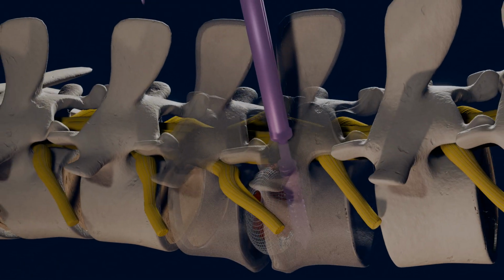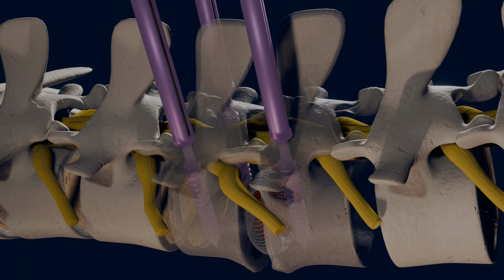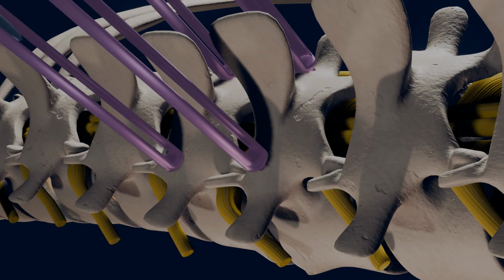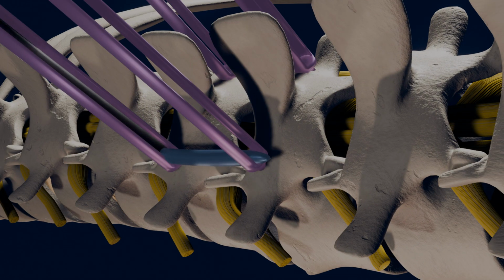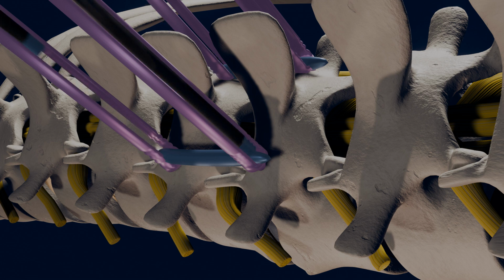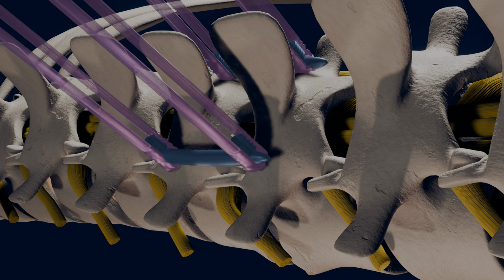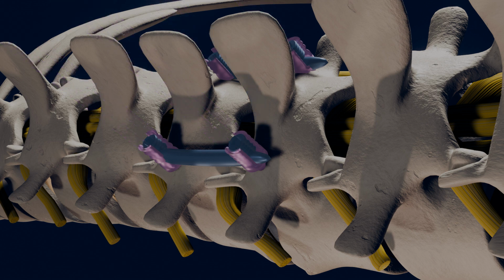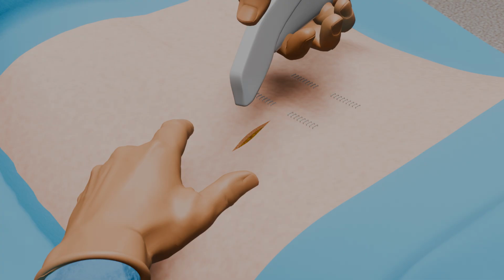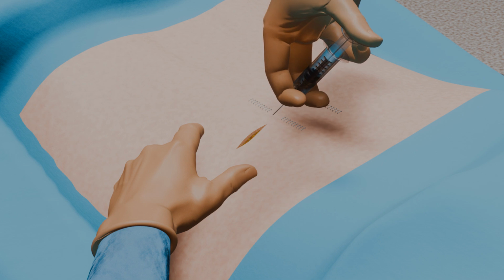The process is repeated for 3 more screws. Each pair of screws on either side of the disc is then connected with a metal rod. The rod is secured to the screws with a locking screw. Screw guides are removed. Again, neurophysiological monitoring is used to help in prevention of nerve injury. After completion of the procedure, your incisions will be stapled and a sterile dressing applied. A local anesthetic solution will be injected to help with postoperative pain.